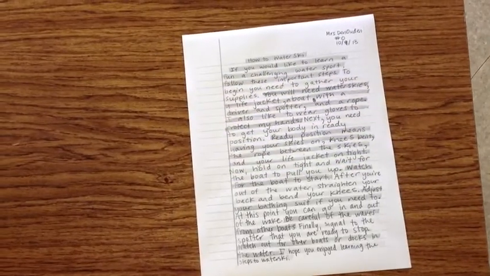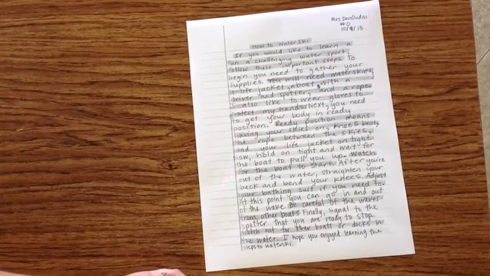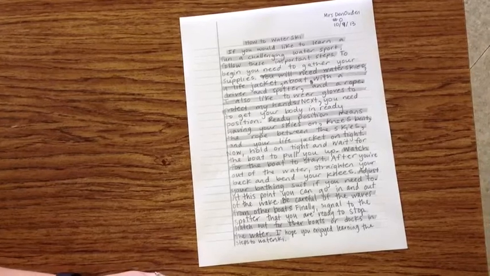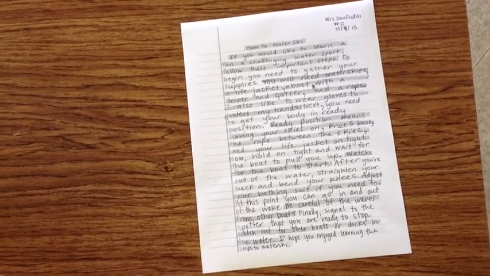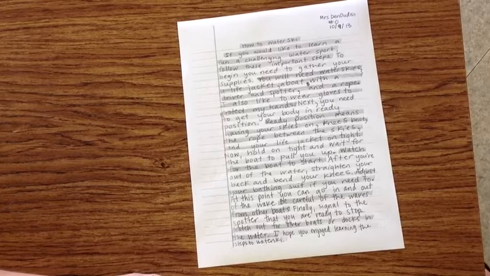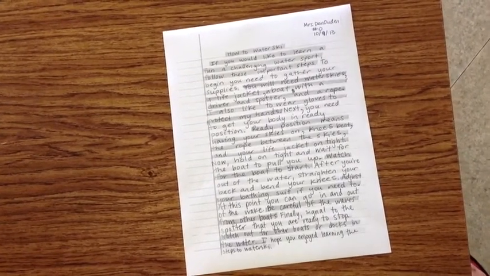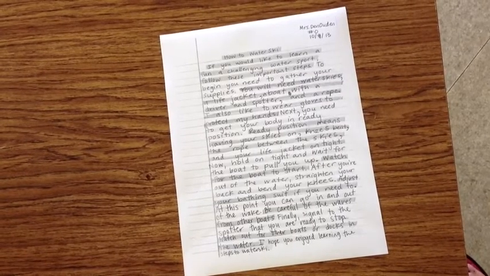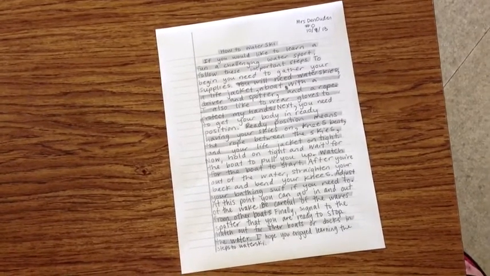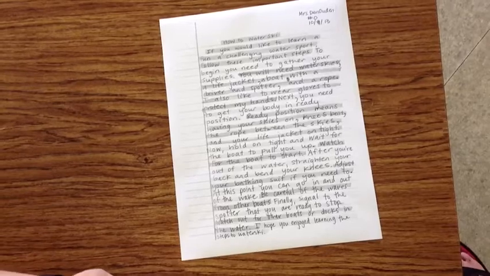It's your turn. Here's a paragraph that I wrote, how to water ski. This is an activity that I had my students do the day after the bugs on a log paragraph. I had them do this as a class. They had to take out their highlighters, and every time we would read a sentence, they had to hold the highlighter in the air that they thought the sentence should be colored. They also had to search for transitions and circle those.